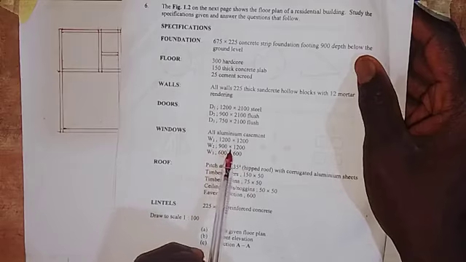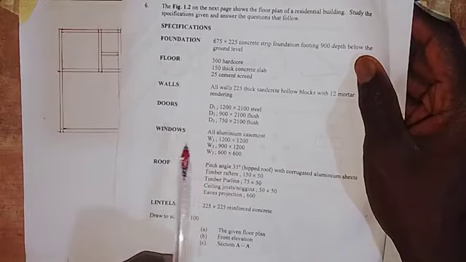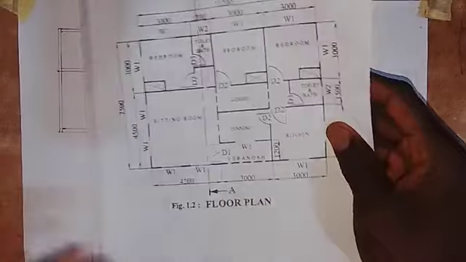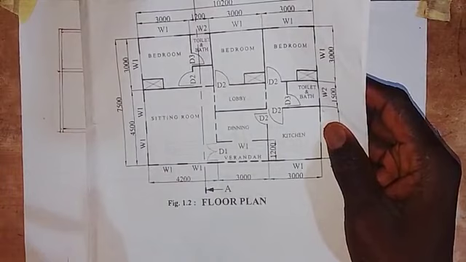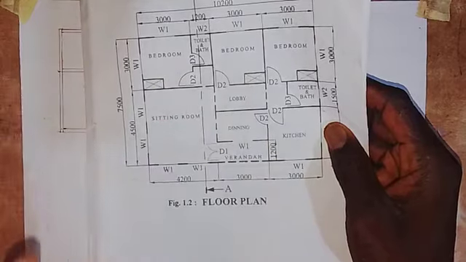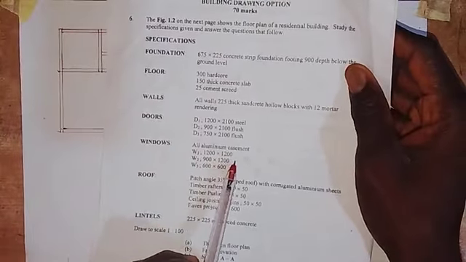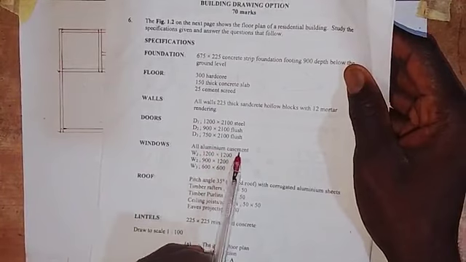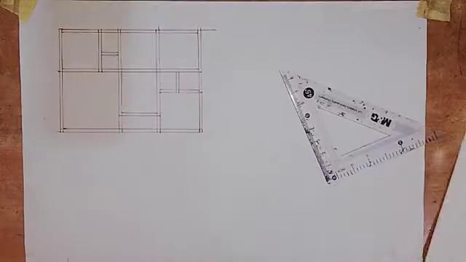So this one that we are given is a very big error. This is not supposed to be there. So we are supposed to have 600 by 600 for the windows that we have in the toilet and bath. Okay, so we are going to make use of 600 by 600 for W2, which are the windows that we have in the toilet and bath. Okay, but for W1 it remains as 1200 by 1200, and the type of window is aluminum casement windows. Okay, so let's take note of that.